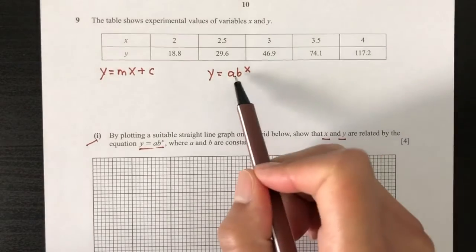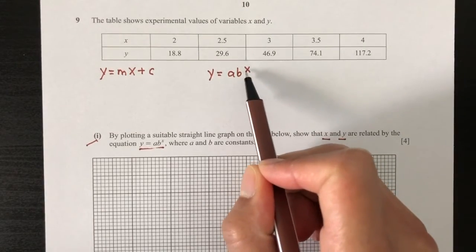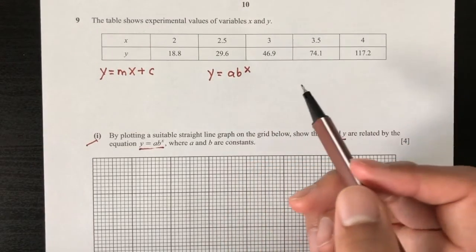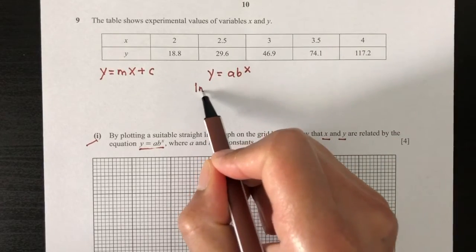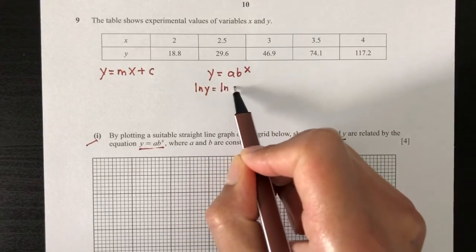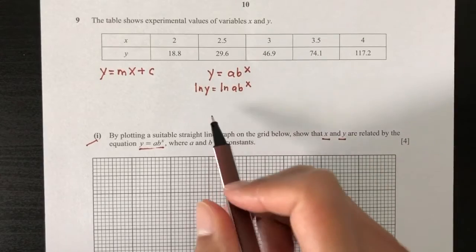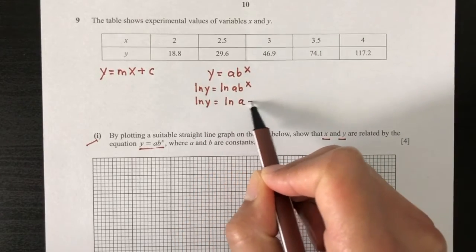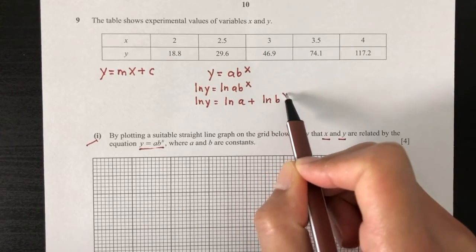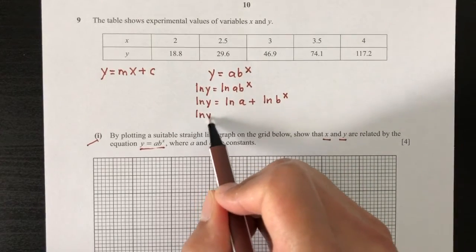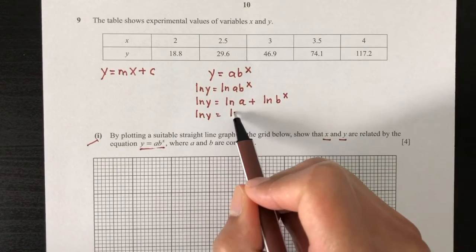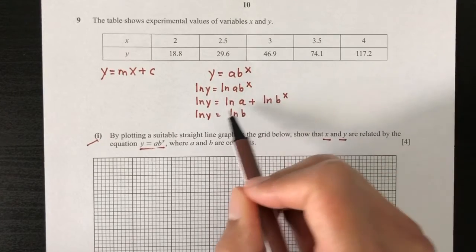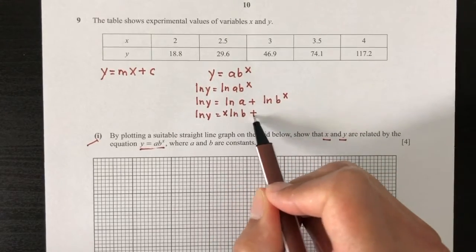So when you have power of x, which is power up, you always want to take ln on both sides. You take ln y and ln a b^x. So you will have ln y equal to ln a plus ln b^x, which is ln y equal to ln b, x goes in front, we can put x here, plus ln a.